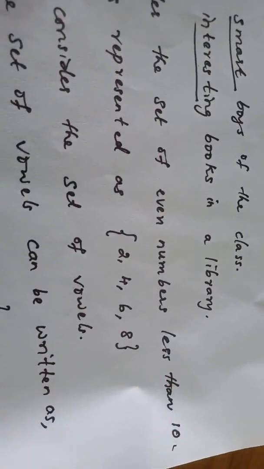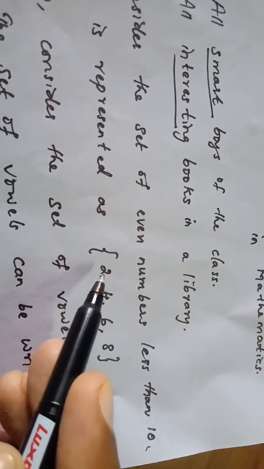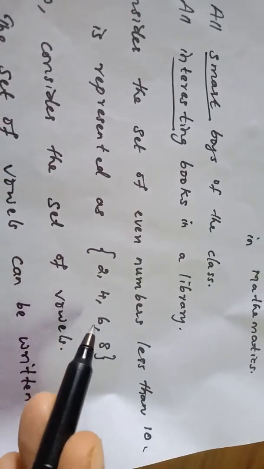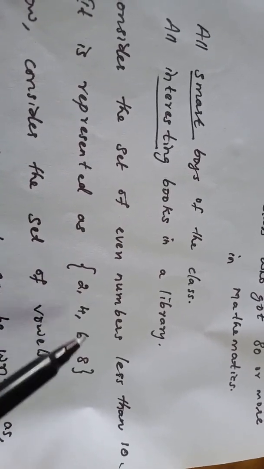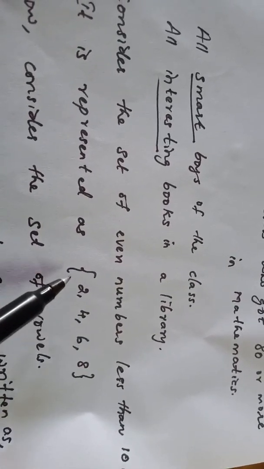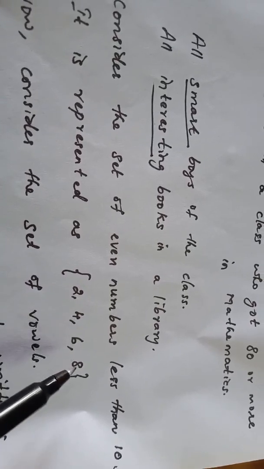Now consider the set of even numbers less than 10. It is represented as set {2, 4, 6, 8}. We know that the even numbers less than 10 are 2, 4, 6 and 8, and since it is taken as a set, we have to put the elements, I mean the numbers which define the set, in a curly bracket. So this is a curly bracket and the elements are put inside the curly bracket. So the set of even numbers less than 10 can be written as {2, 4, 6, 8}.